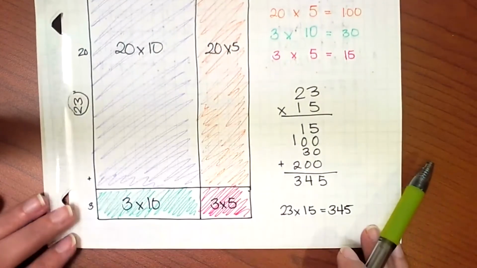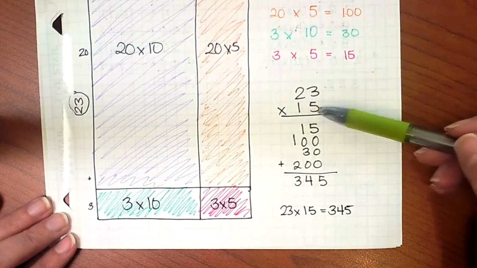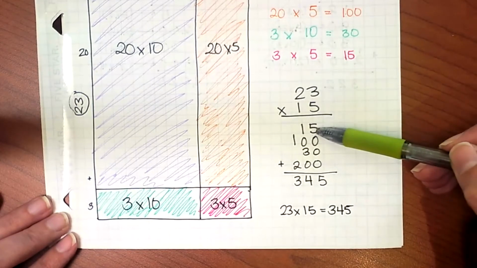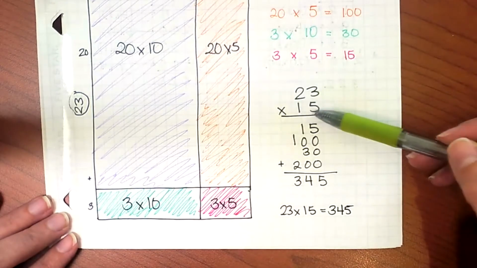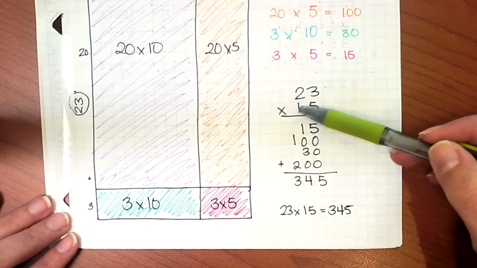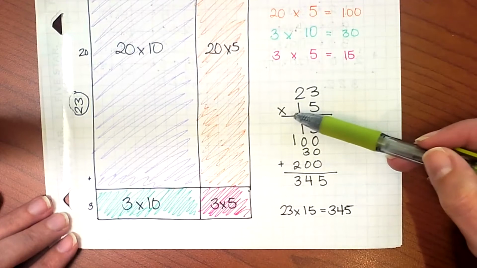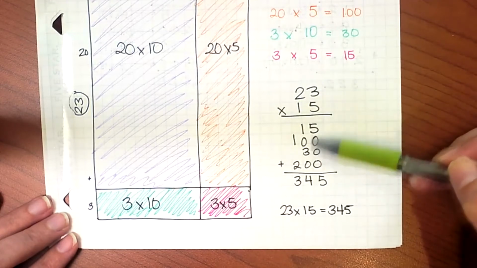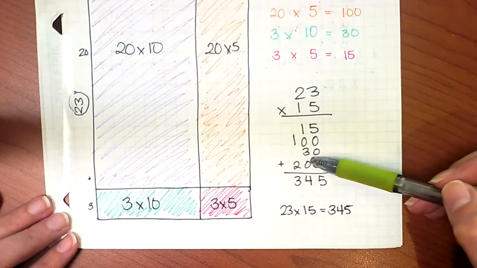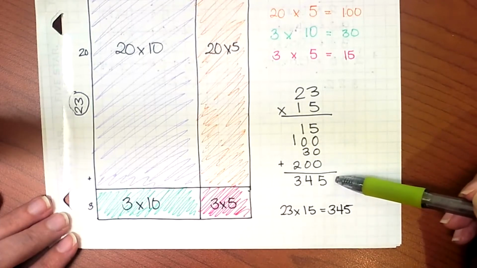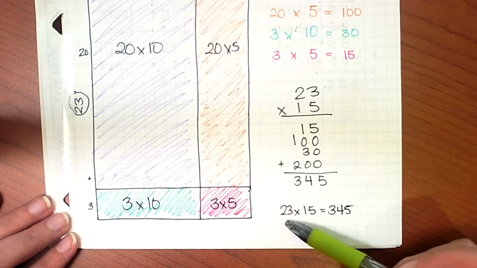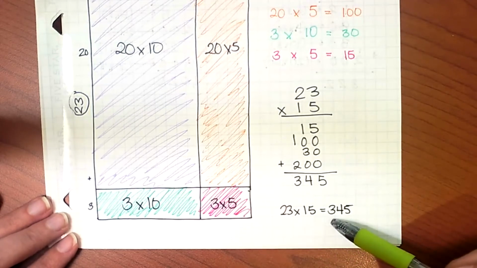Now, if I was going to stack and do my partial products this way, 3 times 5 gave me 15. 5 times 20, because this is in the tens place, gave me 100. 10, because this is in the tens place, 10 times 3 gave me 30. And then 10 times 20 gave me 200. When I added all of those partial products together, I got 345. So I know that 23 times 15 is 345.